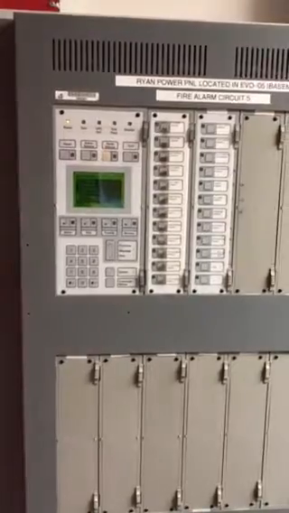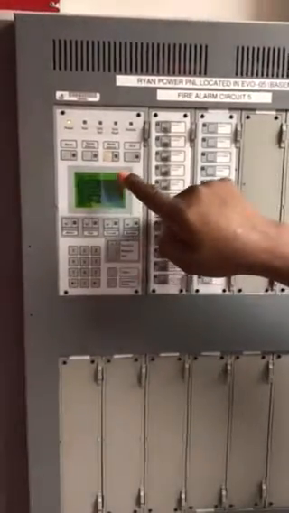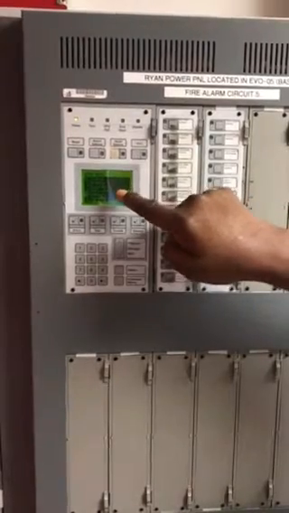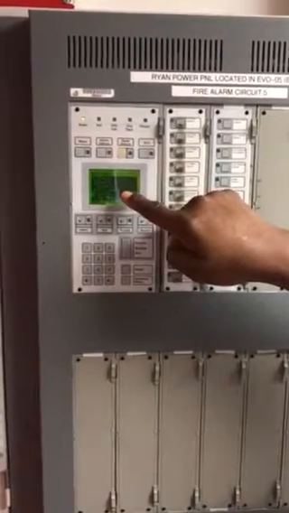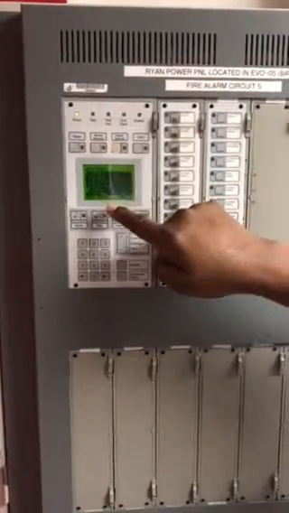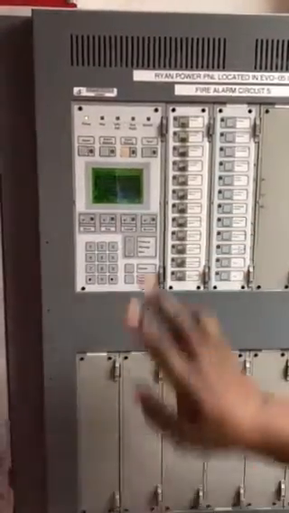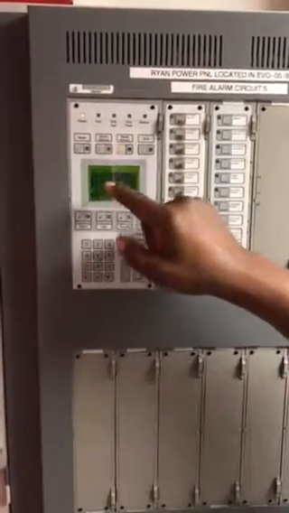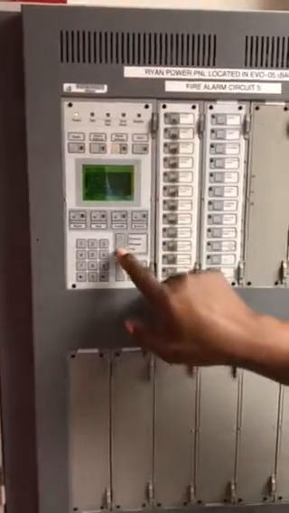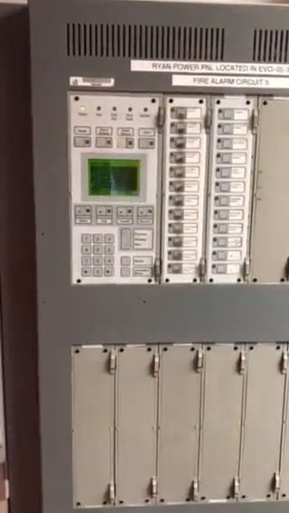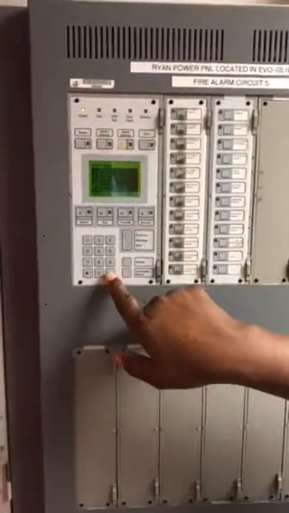Hit the command menu button, and you see here that it says number 1, status, number 2, enable, number 3, disable, number 4, activate, number 5, restore, number 6, reports. We're not going to worry about any of the other ones except for 2 and 3 at this point. So we use the arrow button to scroll down to disable. Then we hit the enter key.